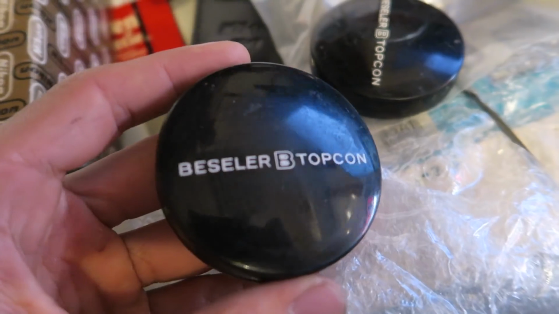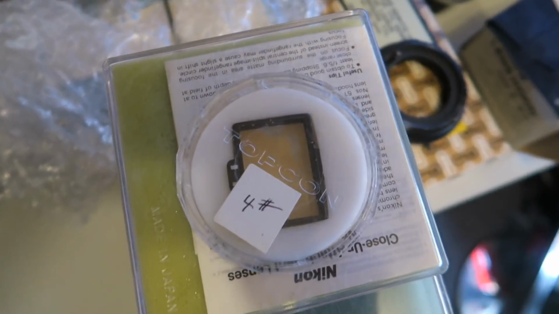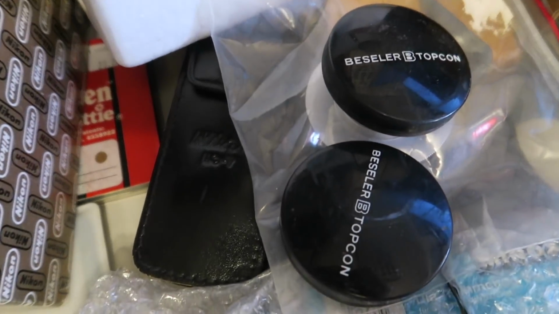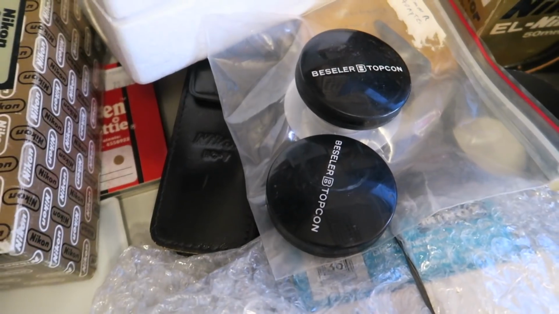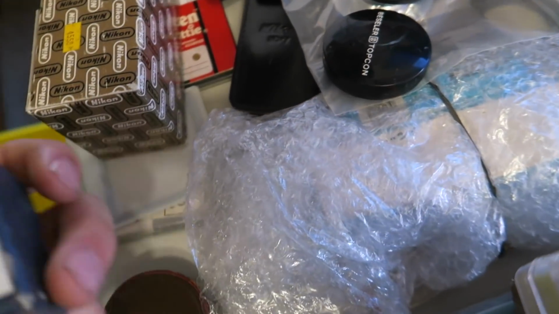We'll see. Another Bessler Topcon filter. The reason I'm going through all these is because this is exciting stuff for me. This is the kind of stuff I really want to list all the time. This stuff is awesome. Super rare, stuff I've never seen after being through tons and tons and tons of Topcon stuff. And just really, really cool stuff.